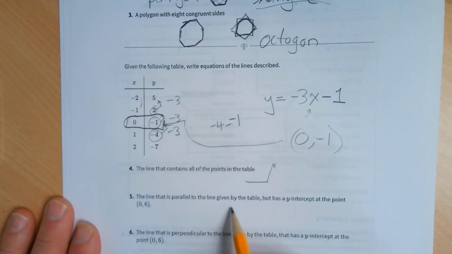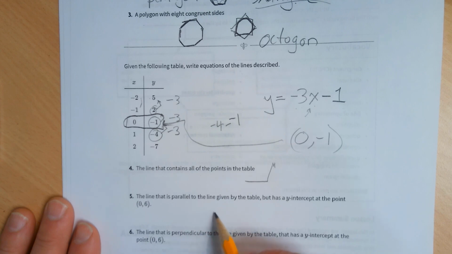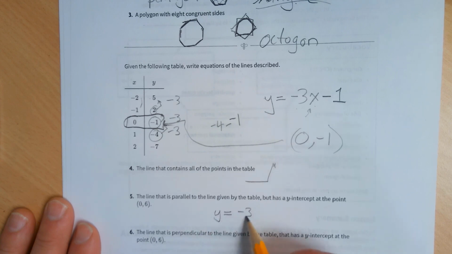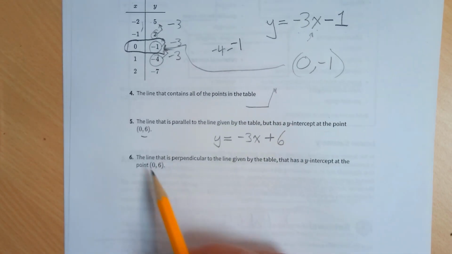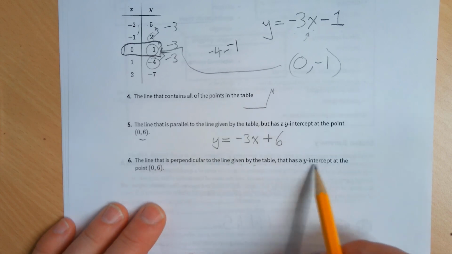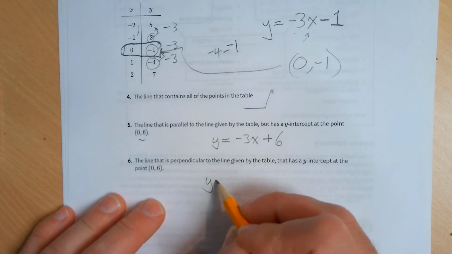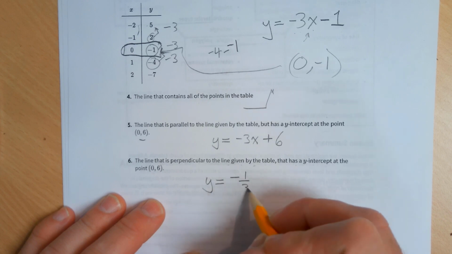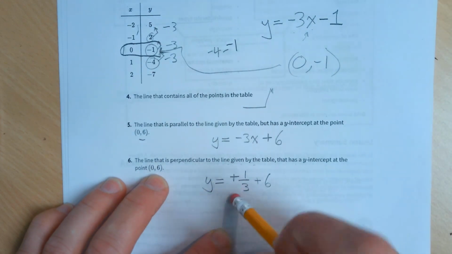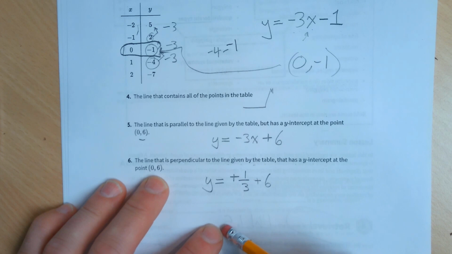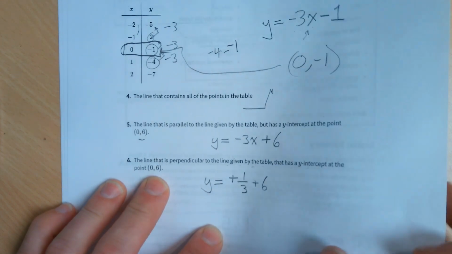The line that is parallel to the line given by the table, but has a y-intercept at the point 0, 6. No problem. It's parallel, so same slope. Different y-intercept. Positive 6, though, right? Yeah. See, I can read. The line that is perpendicular to the line given by the table has a y-intercept at the point 0, 6. Flip it. Switch it. So it's going up by 1/3 instead of down by 3. I'm just going to leave it there. Plus 1/3. Positive 1/3.